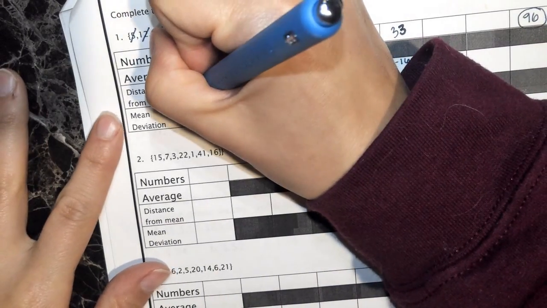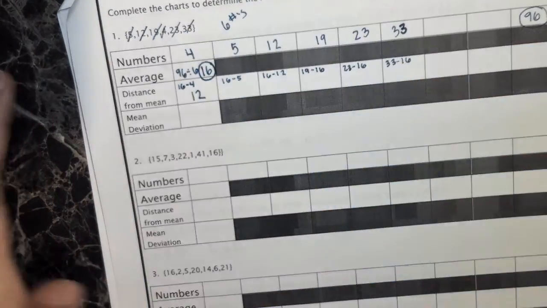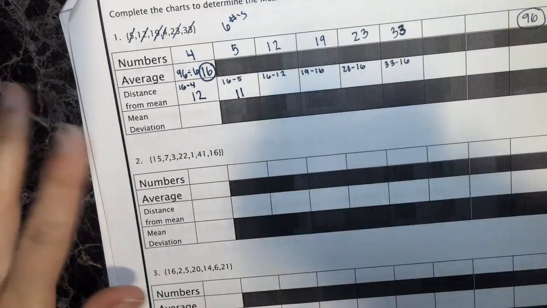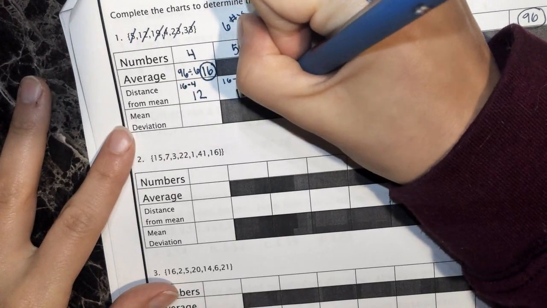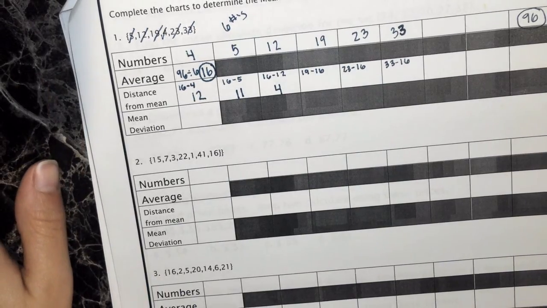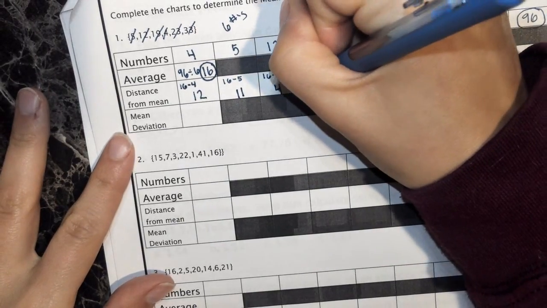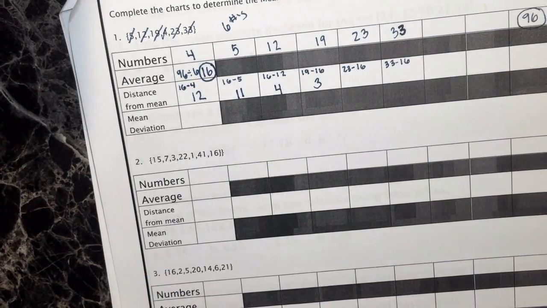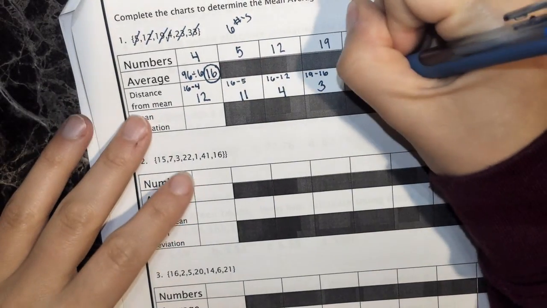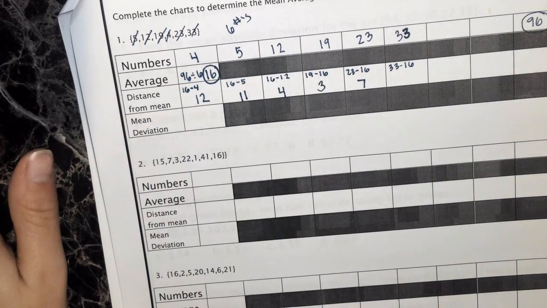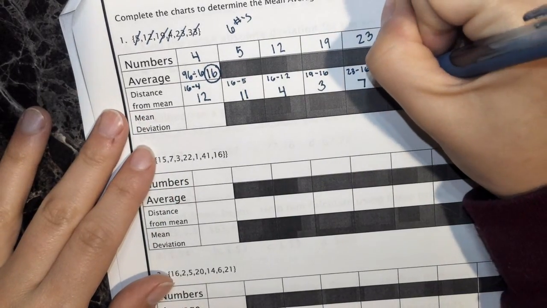16 minus 4, you would get 12. 16 minus 5, you would get 11. 16 minus 12, you would get 4. 19 minus 16, you would get 3. 23 minus 16, you would get 7. And 33 minus 16, you would get 17.